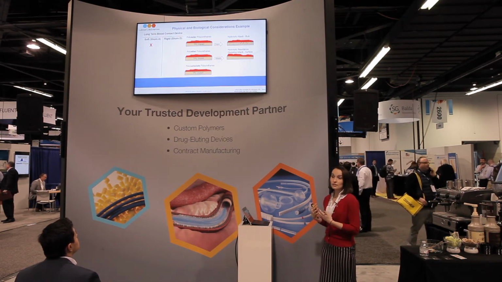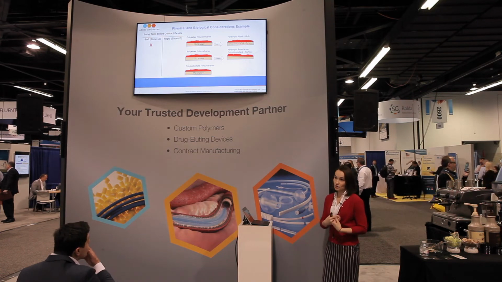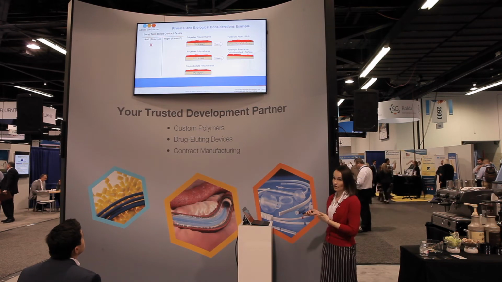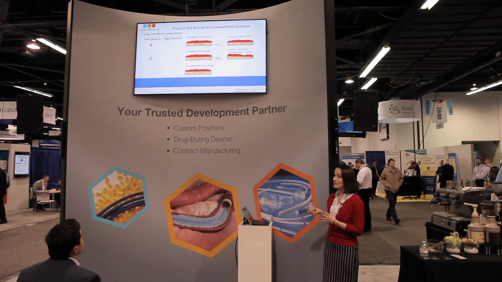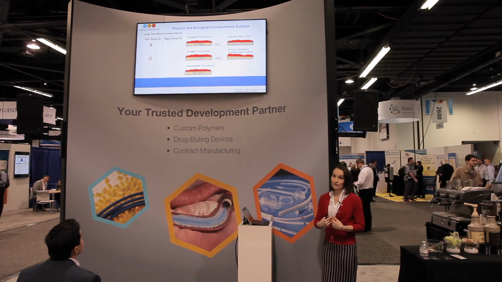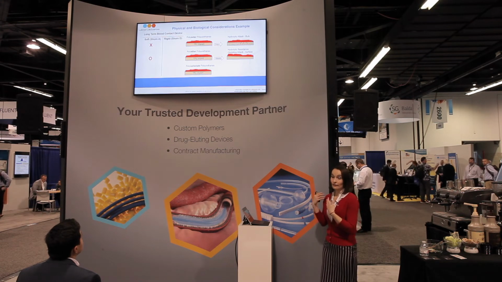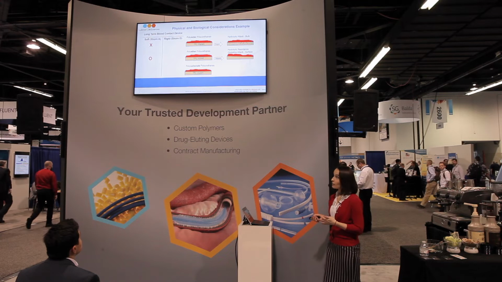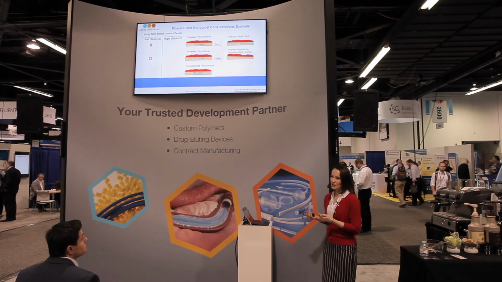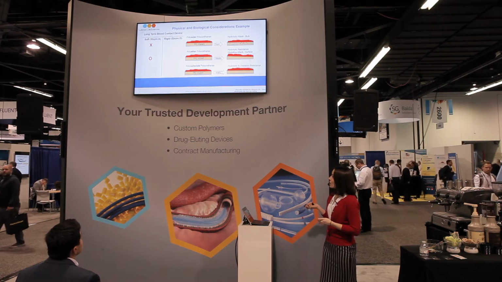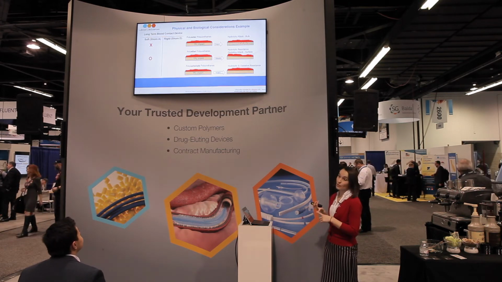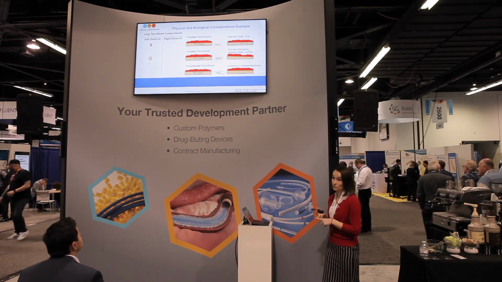But the cells in the blood can attack these materials by oxidative attack, and you may see a slight surface degradation. So depending on what your device needs are and how long it needs to be active for and physically robust, this type of material may or may not work for you, and it may or may not be a good candidate.